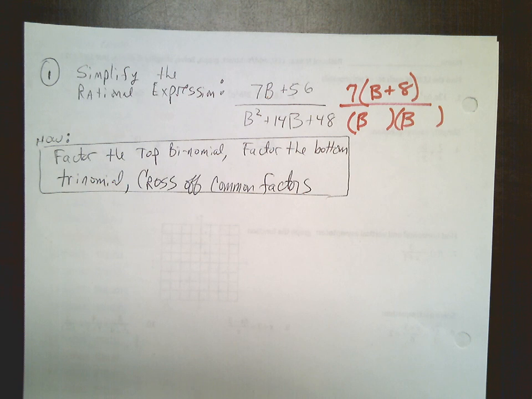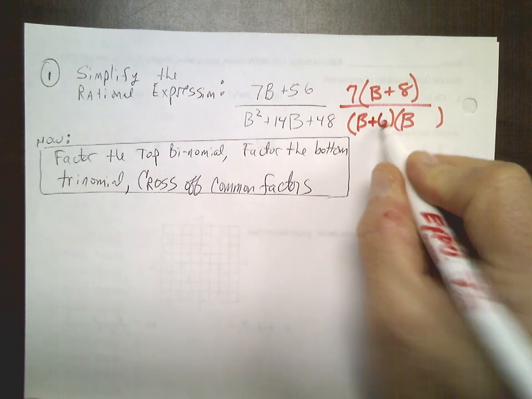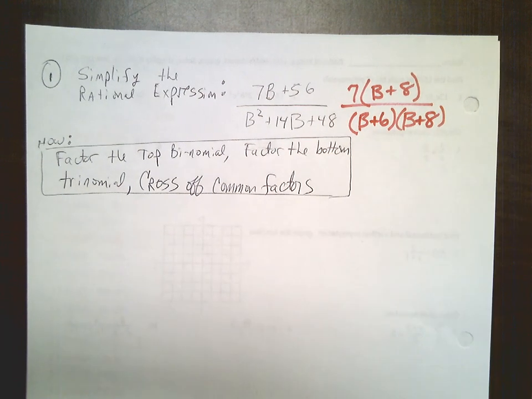Signs included, that's pluses and minuses. Signs? Plus, plus. Plus 6, plus 8, okay?